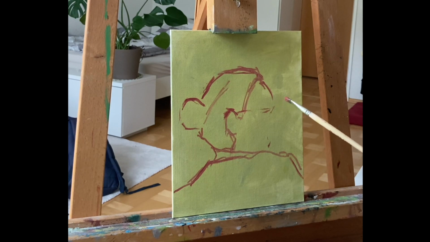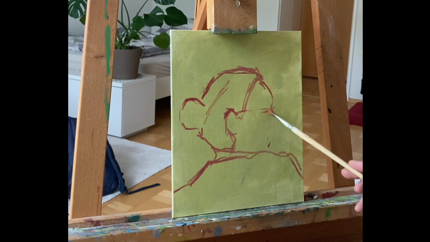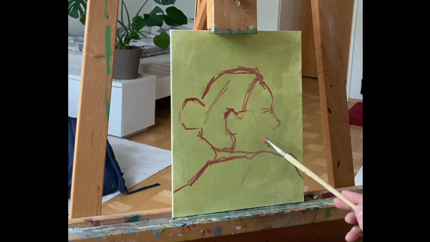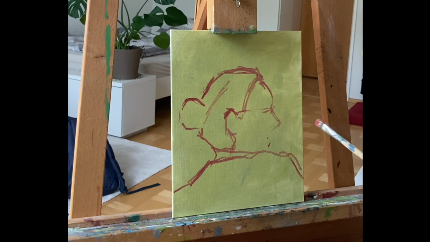You know, I want to make it look real, of course, but in the end it's not a photograph I want to paint, but just a painting. So I think it's actually quite nice sometimes to choose a picture which might not have the best quality.